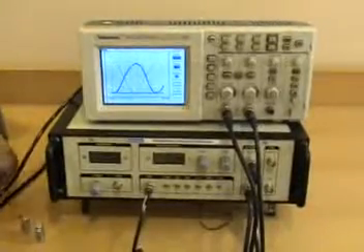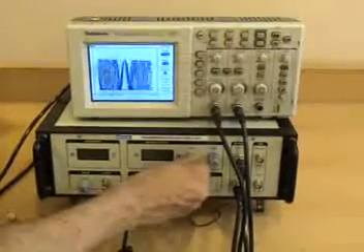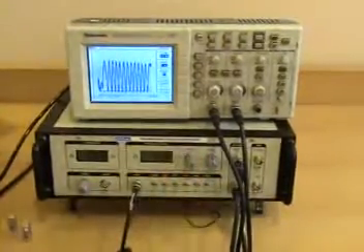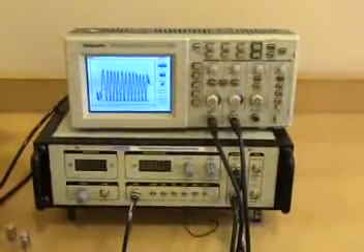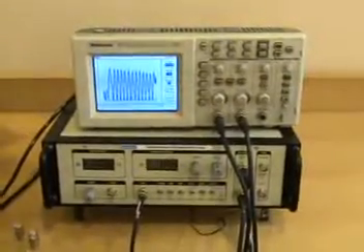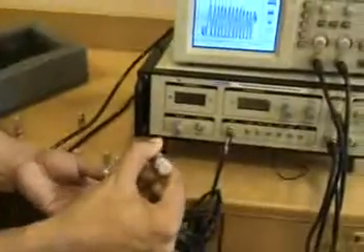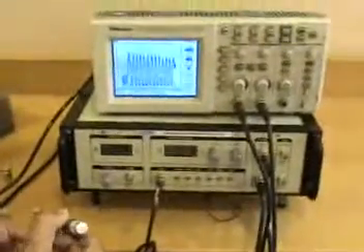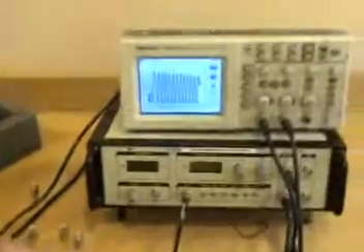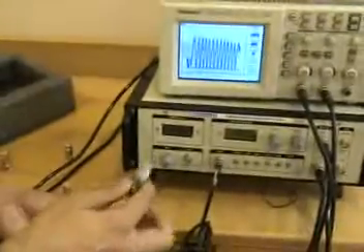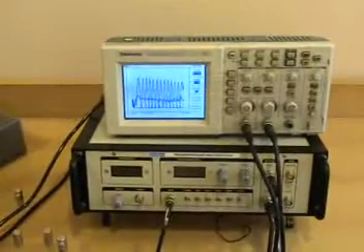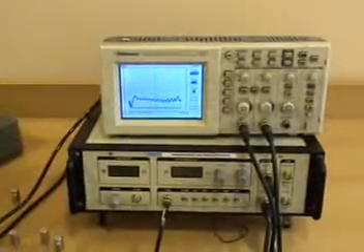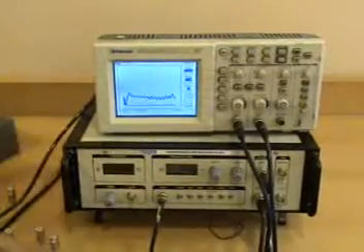Similarly, we can see the response of these loads when I connect say a 50 ohm load. This is a 50 ohm load. So these loads are basically high frequency loads. They go up to 1 gigahertz, so they can be used. They are purely resistive till 1 gigahertz. Now you can see, a little mismatch is there because of the length of the cable.